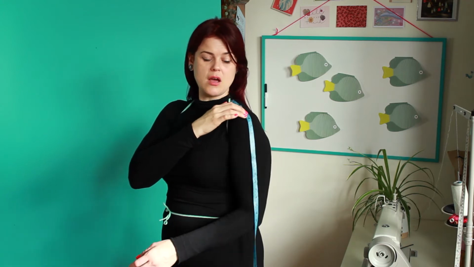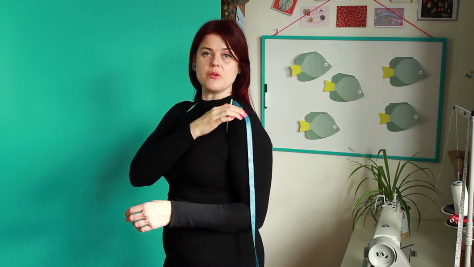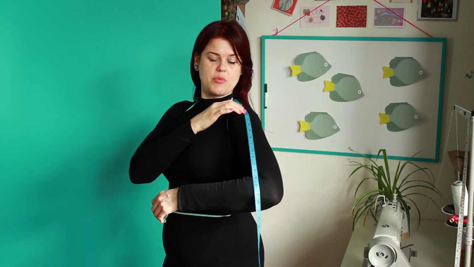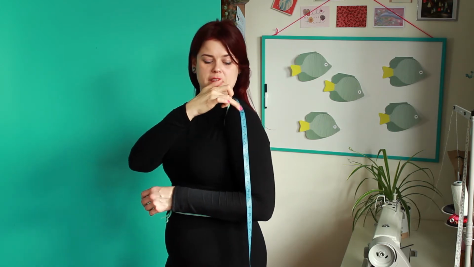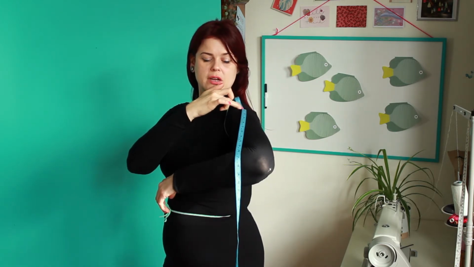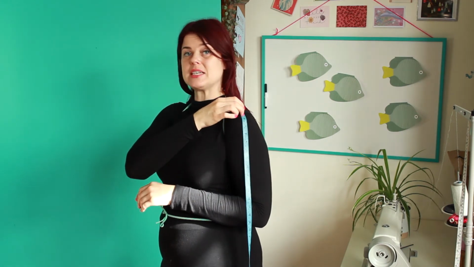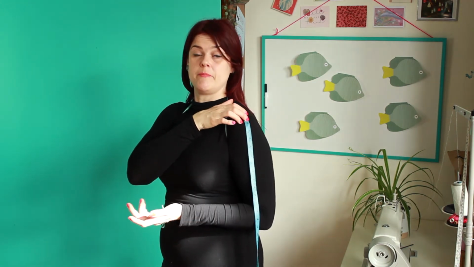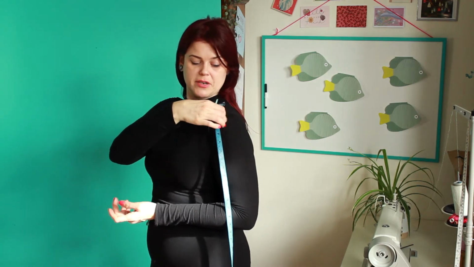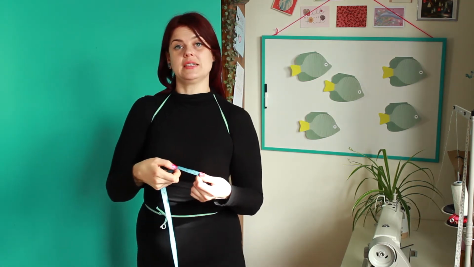So if you aren't sure where your shoulder ball is, if you haven't got a prominent shoulder bone, what you can do is, if you put your finger on the edge of your shoulder and lift your arm up, when your shoulder is raised, you can feel like a depression in the bone. That's where you want to be measuring to. It's basically the start of your arm. So you want to take that full measurement and then make a note of what that is.